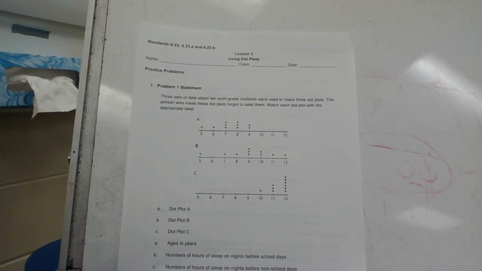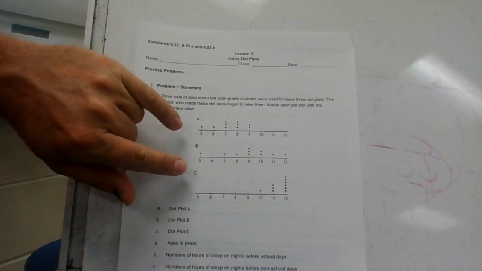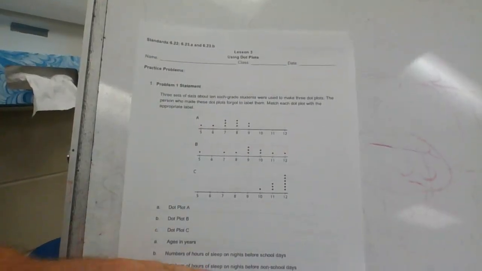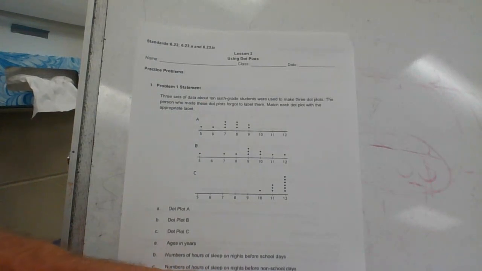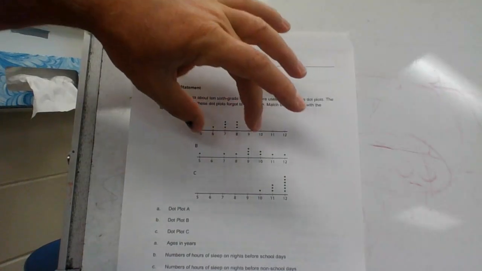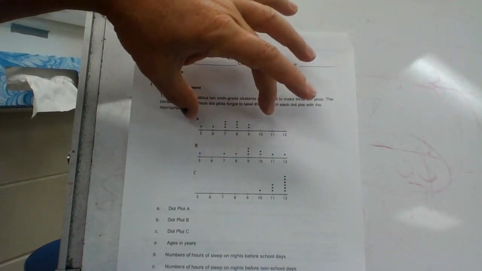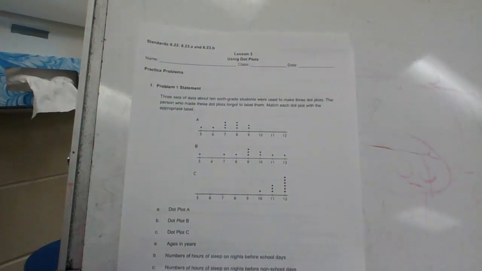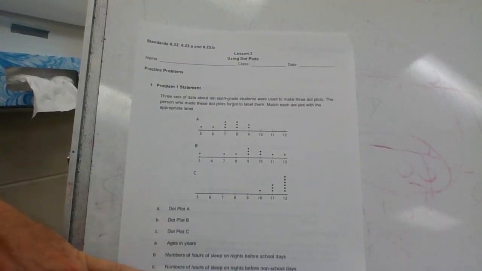Okay, hours of sleep on nights before school. Which one do we think that is? It looks like some of the students get 5 anyways. So let's go to C, number of hours of sleep on nights before non-school days. Do we get more sleep on non-school days, or do we get more sleep on school days? To me it's pretty obvious. So we'll go ahead and answer C, number of hours of sleep on nights before non-school days.